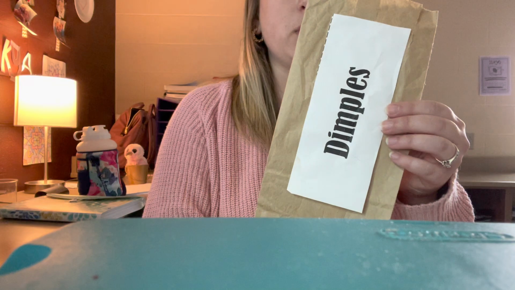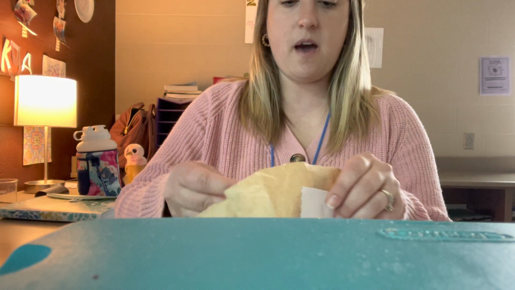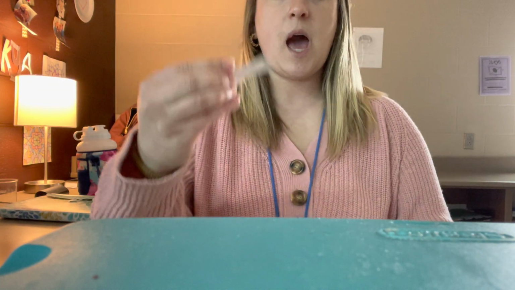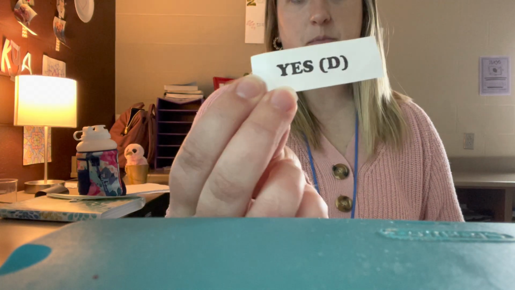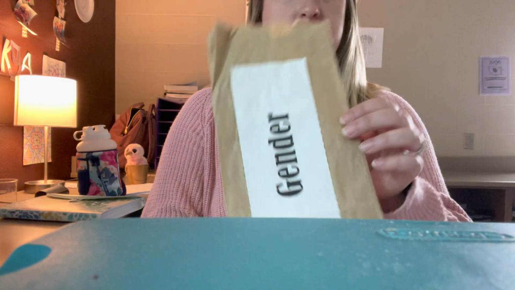For dimples, we have a lowercase d, so no dimples, from the mom, and a capital D, so yes to dimples, from the dad. Then we have gender. So gender is a little bit different.